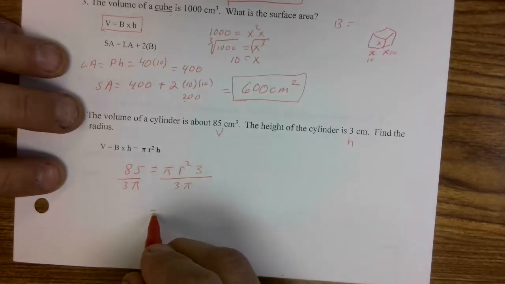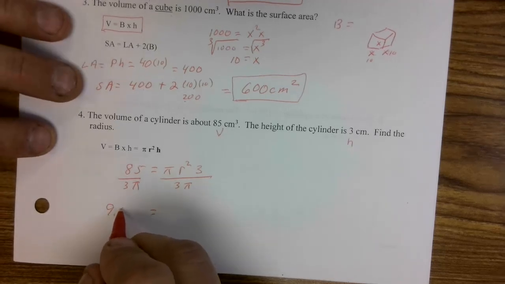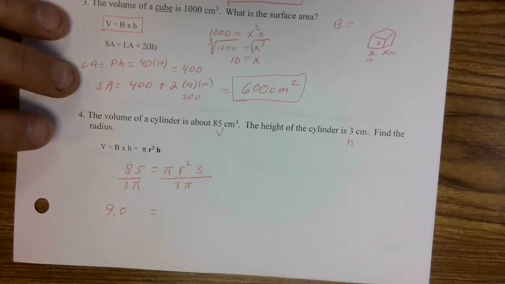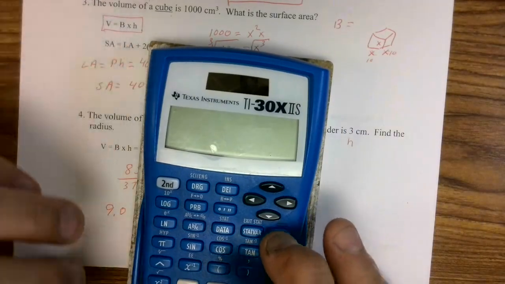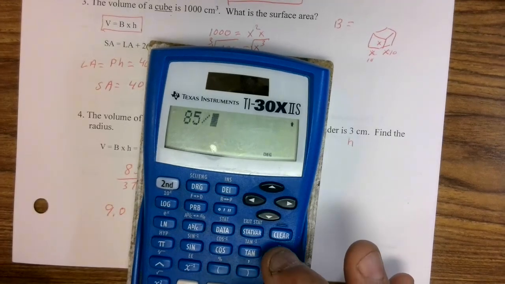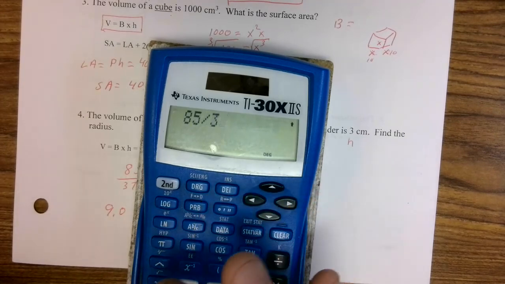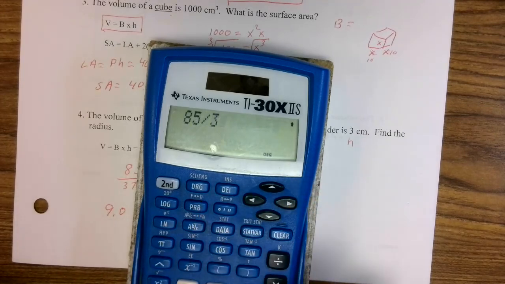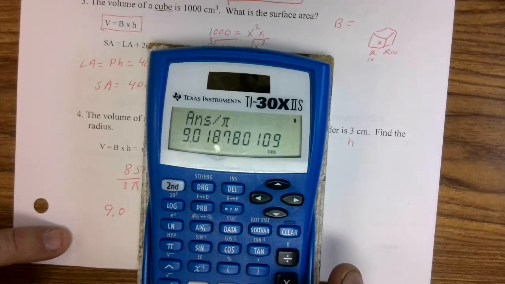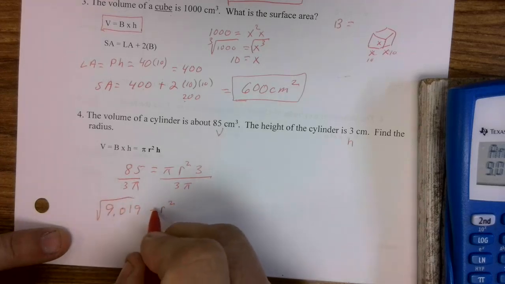Okay. So that would give us, I believe it's 9.0. I'm actually going to show this here. To do this, we take 85 divided by, now here's the problem. We want 3 pi. So if we do it this way and we put pi in with it, we're not going to get the correct answer. So we're going to divide by 3, and also we want to divide by pi. So it's 9.019.